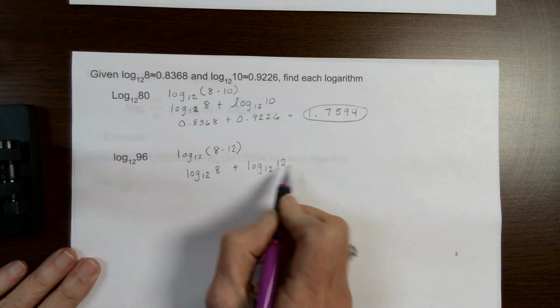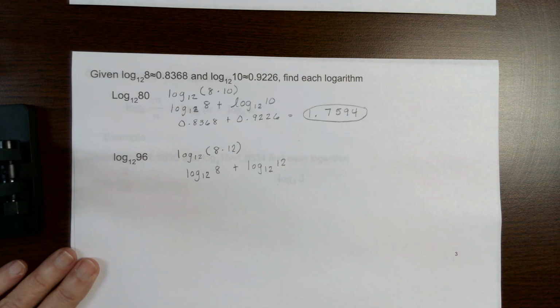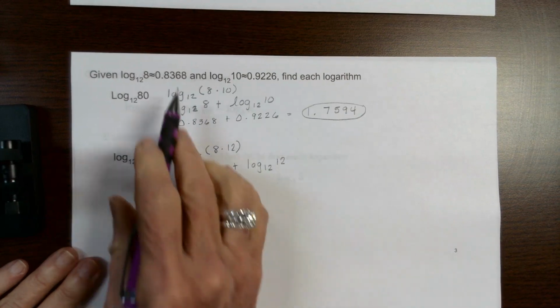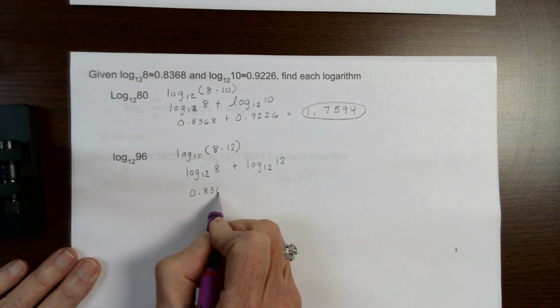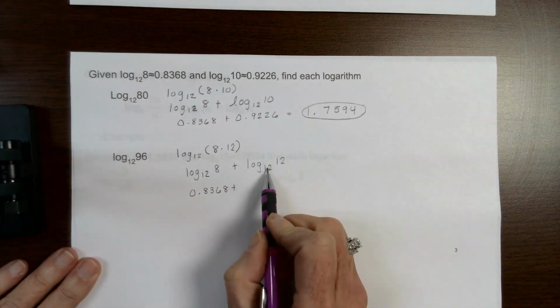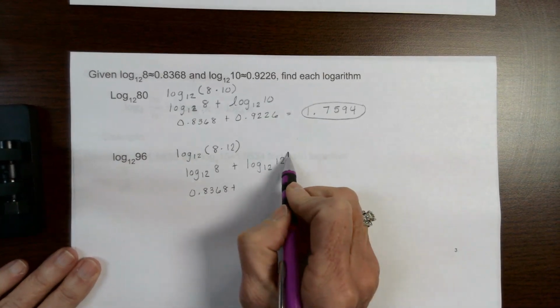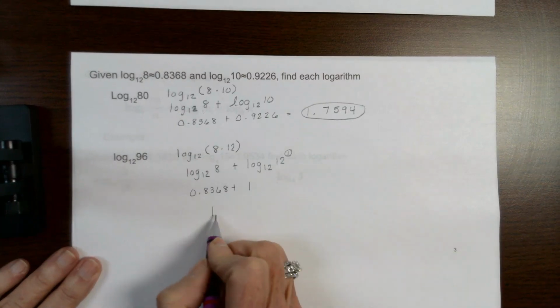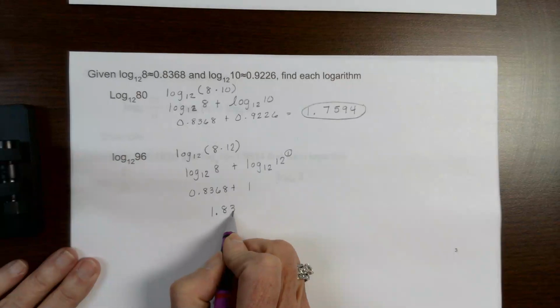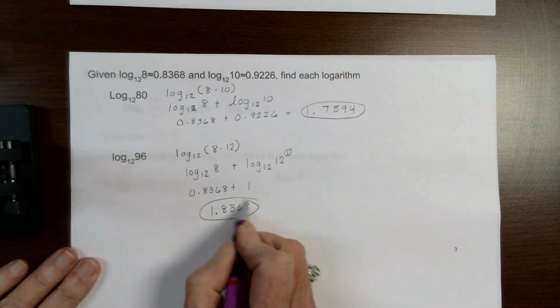So you're trying to find things that you can get a value for. The log base 12 of 8 I get from right there, so it's 0.8368. The log base 12 of 12, remember, is going to be that exponent right there. So my final answer is 1.8368.